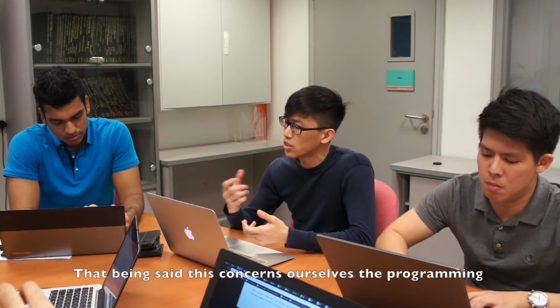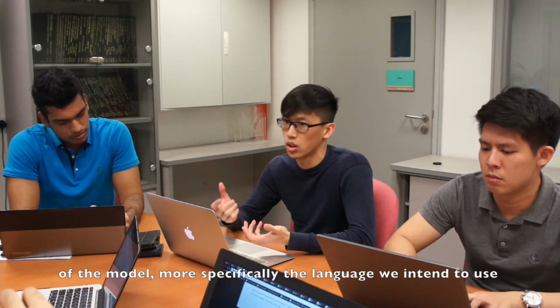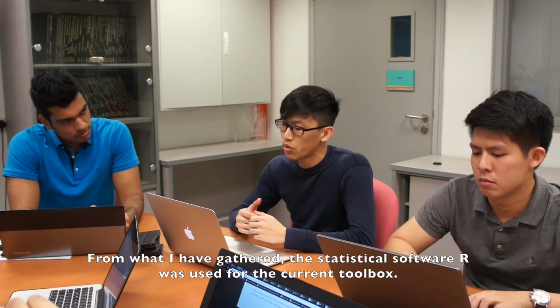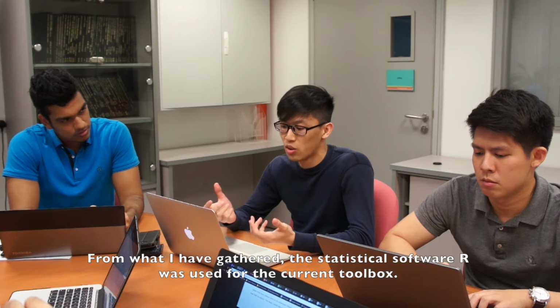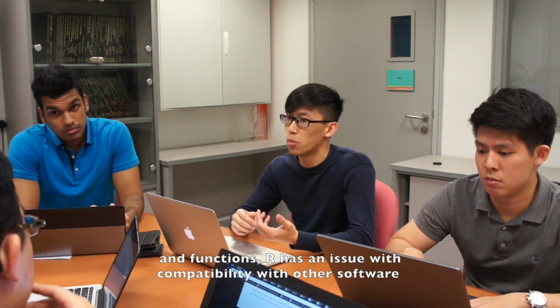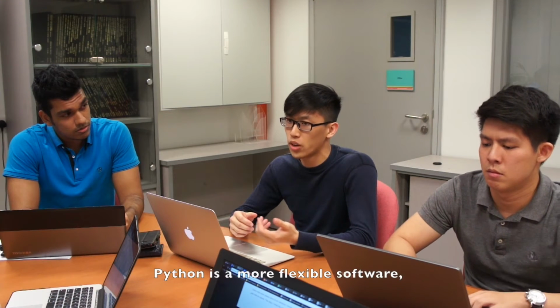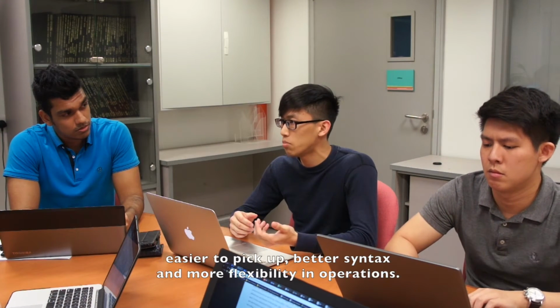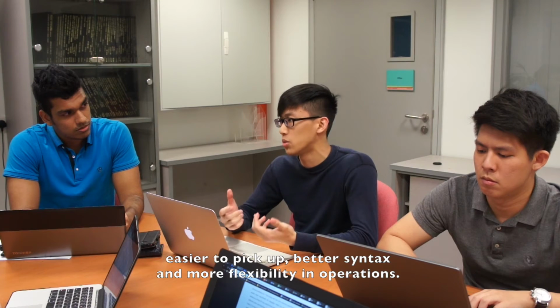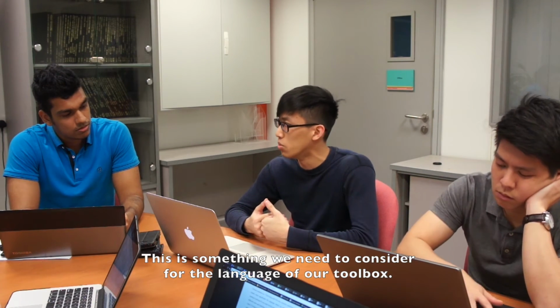This is crucial in ensuring ease of transfer between the user and the maintenance itself. That being said, this concerns the programming of the model itself, more specifically what language we're going to use. From what I've gathered, the statistical software R was used for the current toolbox. While powerful and extensive with many different tools and functions, R has an issue with compatibility with other software. On the other hand, I've been informed that Python is more flexible, easier to pick up, has better syntax, and has more flexibility in operations. This is something we need to consider for the language of our toolbox.